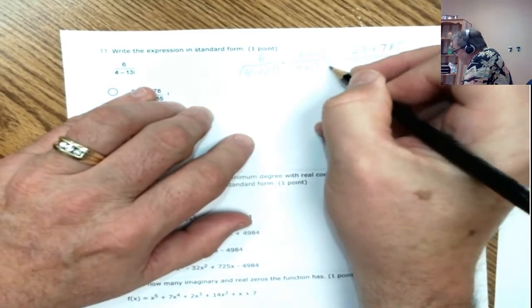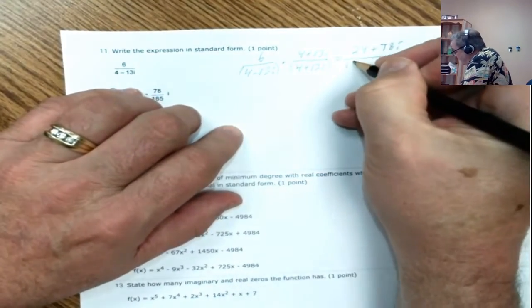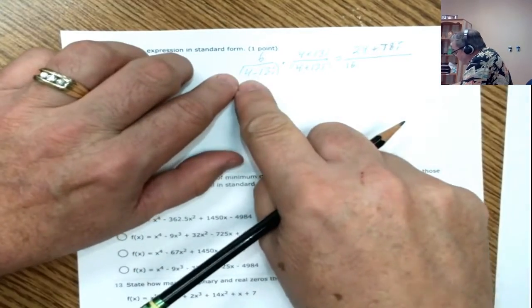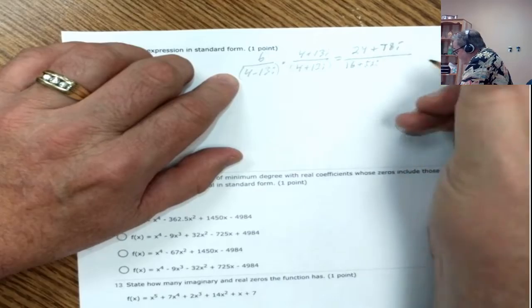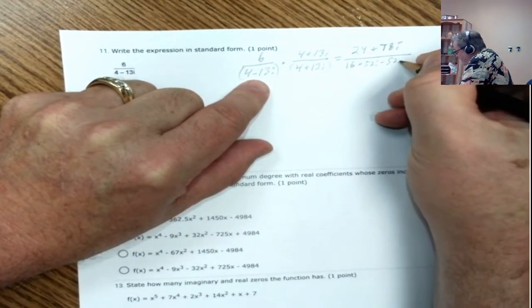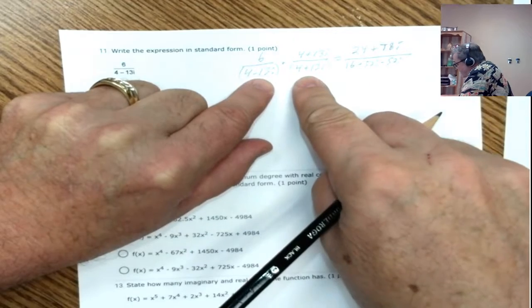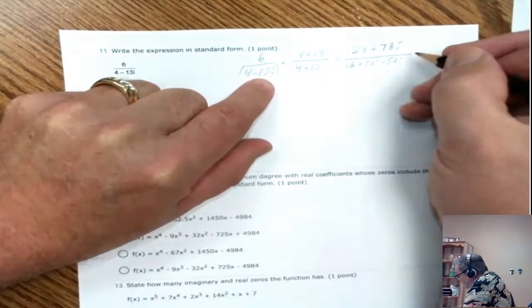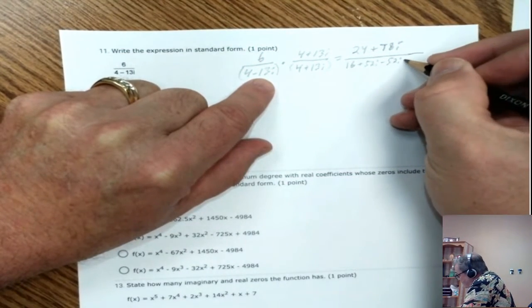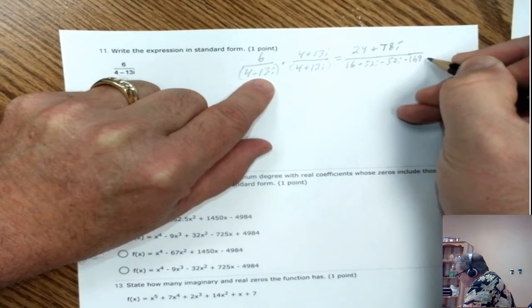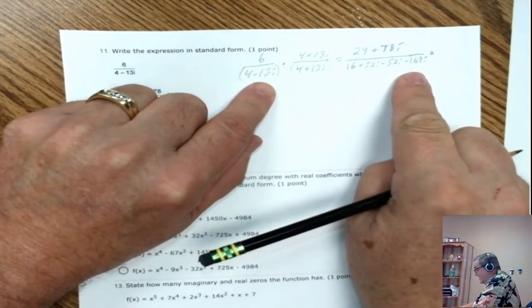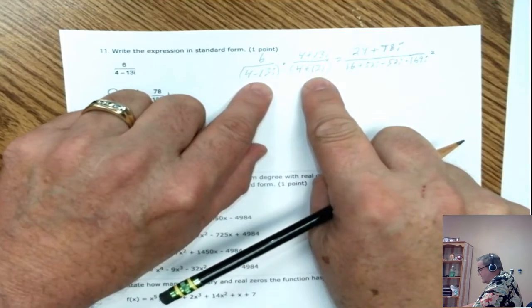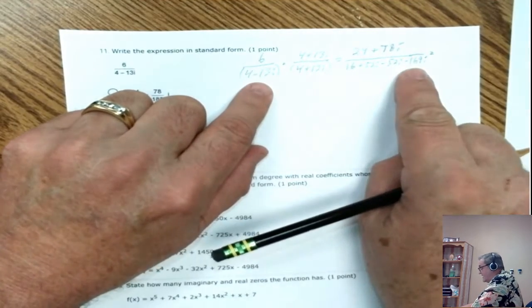Right? So 4 times 4 is 16. And then we got 4 times 13i. So that's 52i. And then we have negative 13 times 4. So negative 52i. And then negative 13i times positive 13i. So that makes it negative 169i squared. Right? 13i times negative 13i, negative 169i squared.